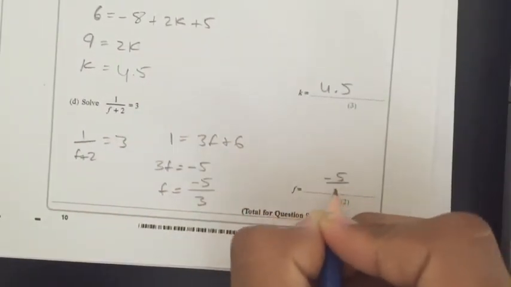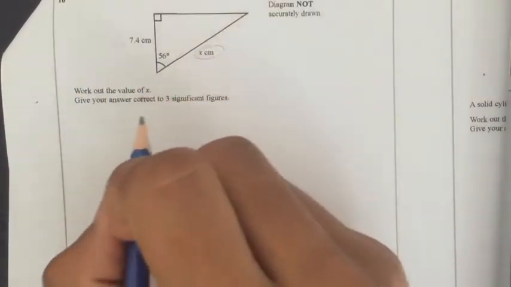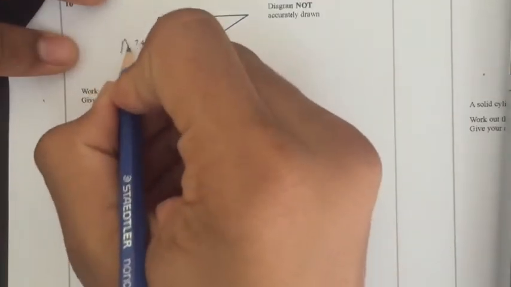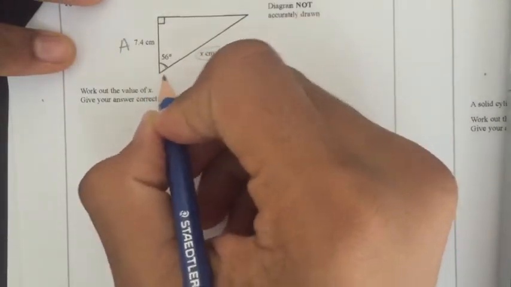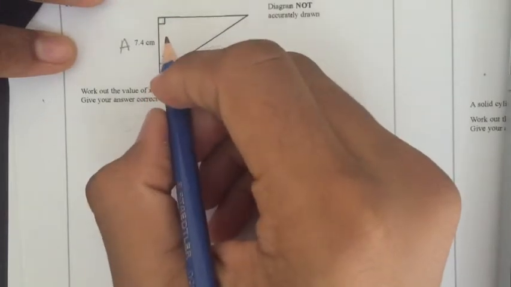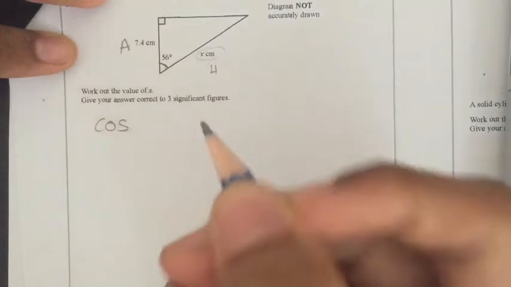Okay, so here we have a triangle, and we have to find out x to 3 significant figures. Okay, so easy. So we have the adjacent, we know that because it's next to the angle given, and we need the hypotenuse. We know this is the hypotenuse because it's opposite the right angle. Okay, so we know we must use cos.